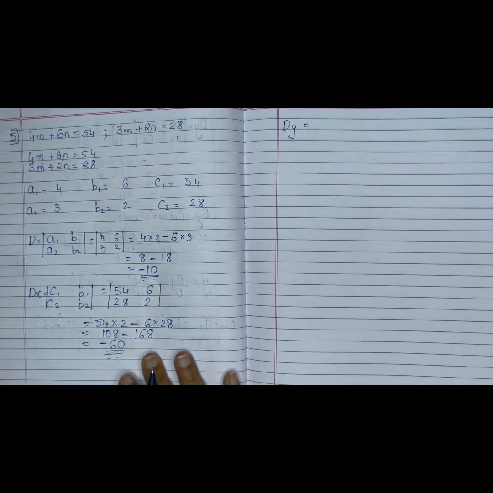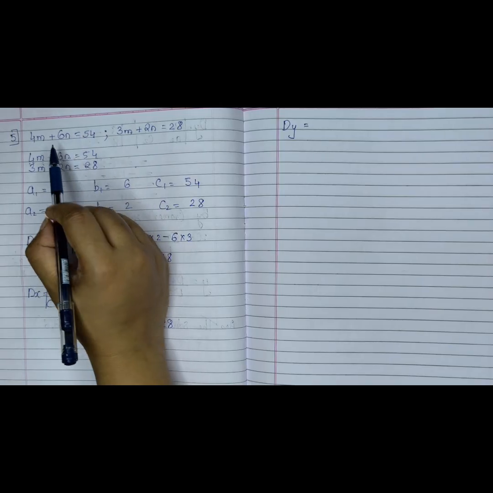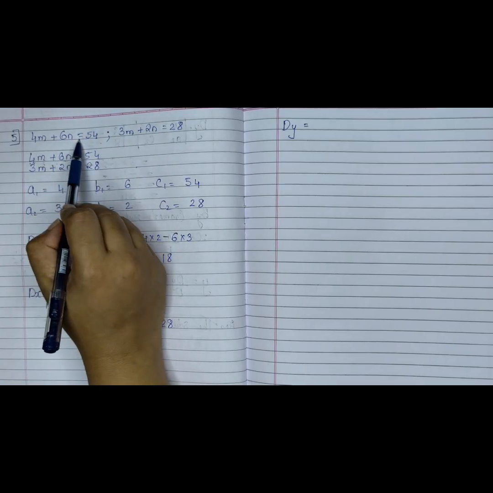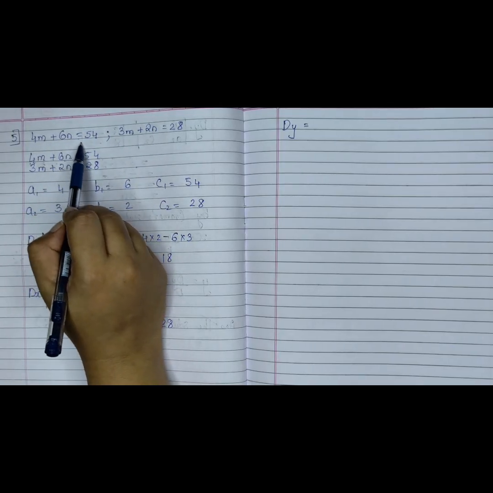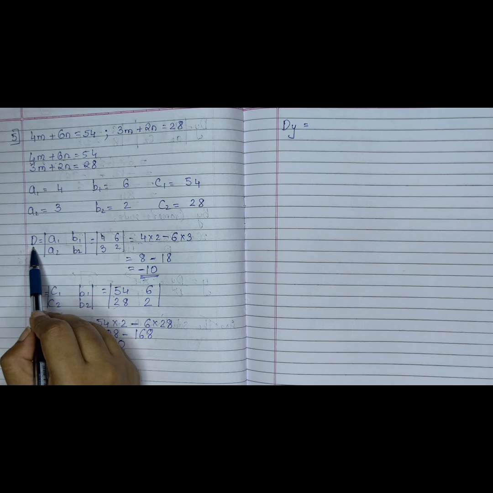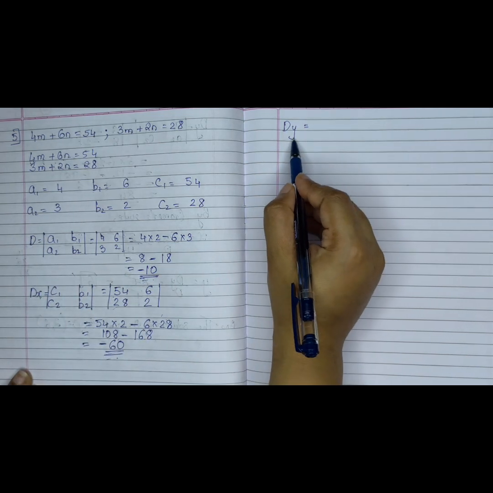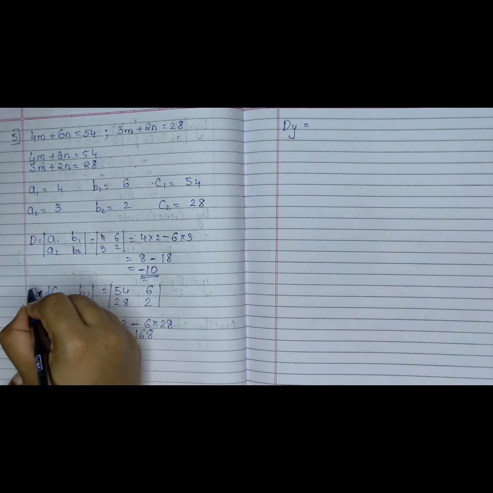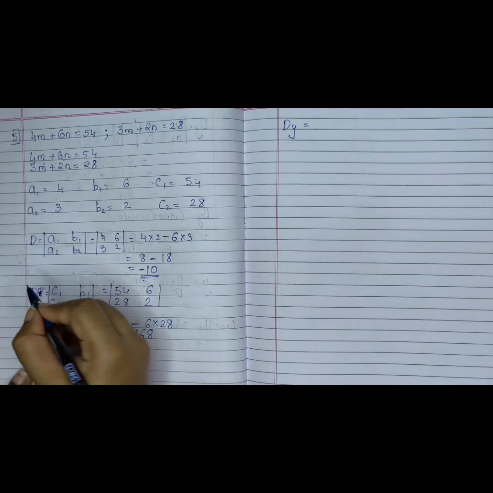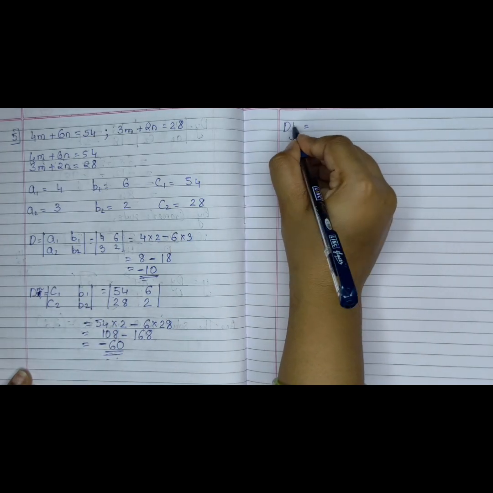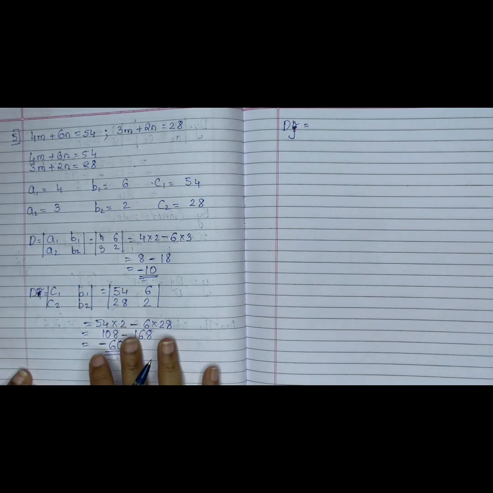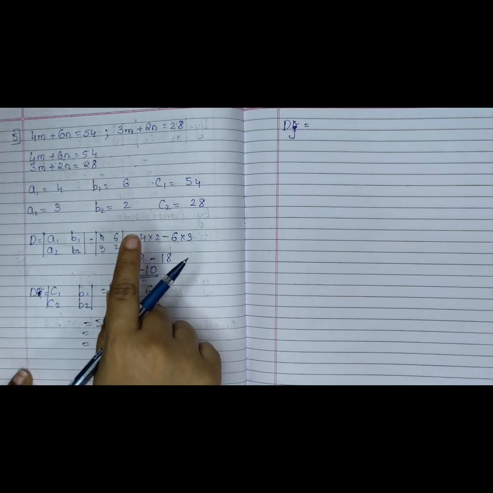Okay, now in this sum, just see here we have got m and n. So here you can write dm and dn over here. Instead of dx we can also write dm and dn here, because in the previous sums we had x and y. Okay, so here we have dm and dn.